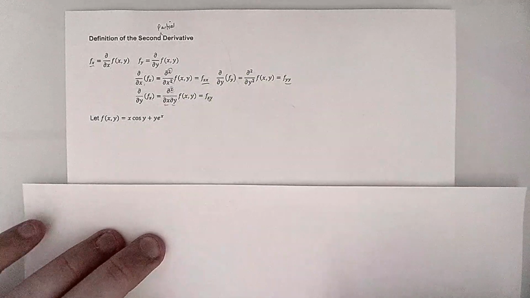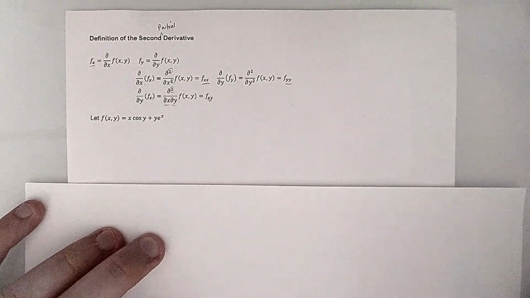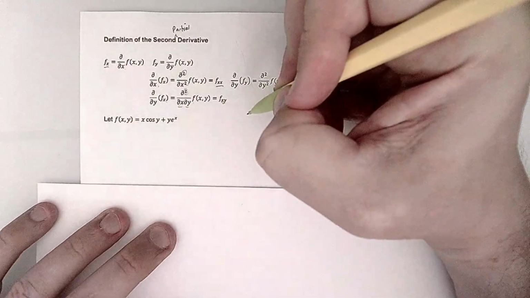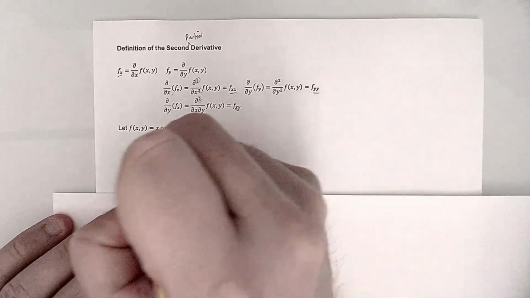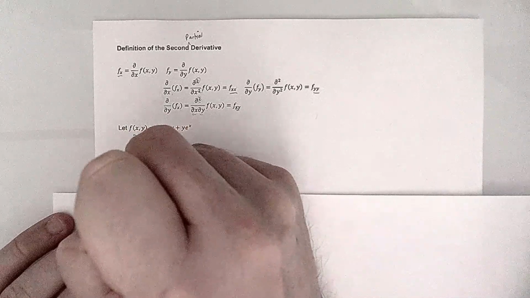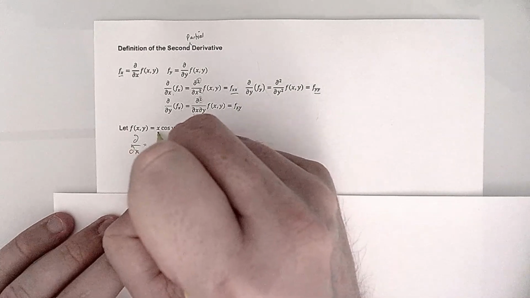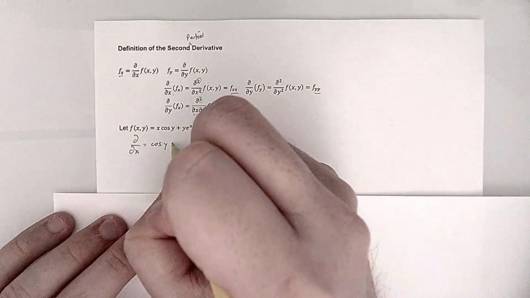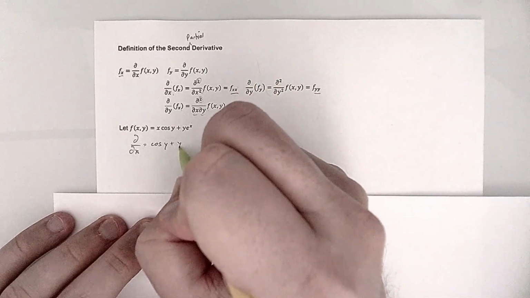Now, remember from our first order that whenever we are taking the derivative with respect to x, everything else is a constant. So if we wanted to find the partial derivative of, say, x cosine of y plus y e to the x, we're going to take the partial derivative with respect to x first. That means this goes away because it becomes 1, and cosine of y is the constant, and the derivative of e to the x is itself, so the y is a constant, so we get y e to the x.